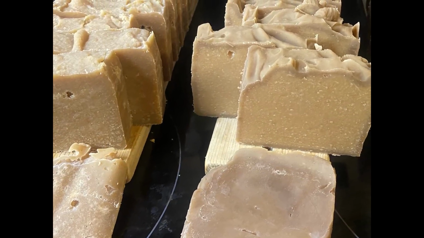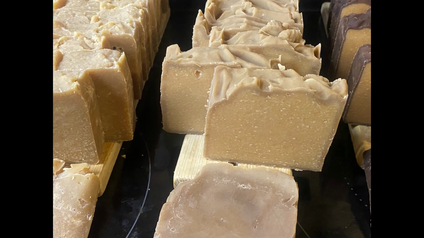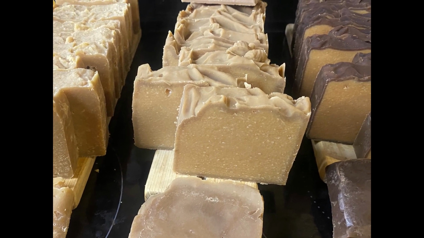And here are all those freshly cut soaps ready to go upstairs to the curing rack for about 6 to 8 weeks, and then they'll be ready for use.